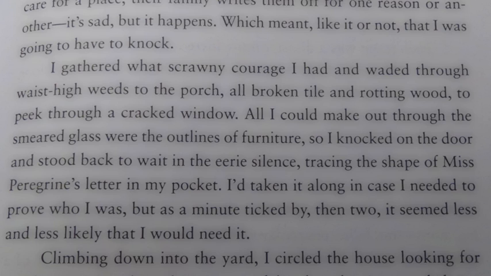"I gathered what scrawny courage I had and waded through waist-high weeds to the porch, all broken tile and rotting wood, to peek through a cracked window. All I could make out through the smeared glass were the outlines of furniture, so I knocked on the door and stood back to wait in the eerie silence, tracing the shape of Miss Peregrine's letter in my pocket. I'd taken it along in case I needed to prove who I was, but as a minute ticked by, then two, it seemed less and less likely that I would need it."